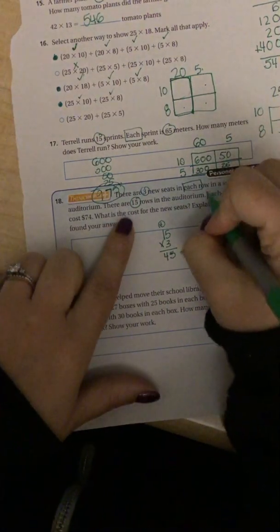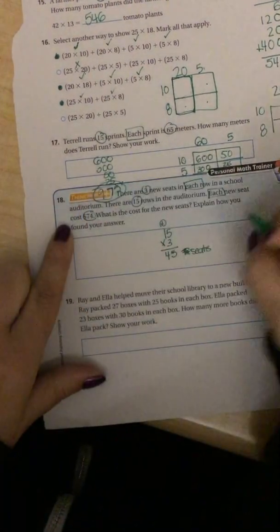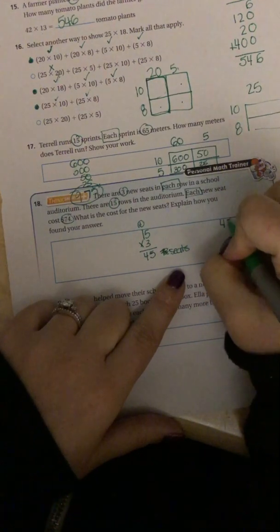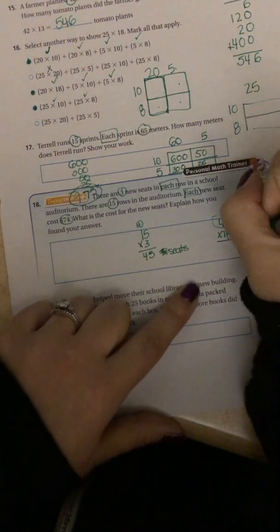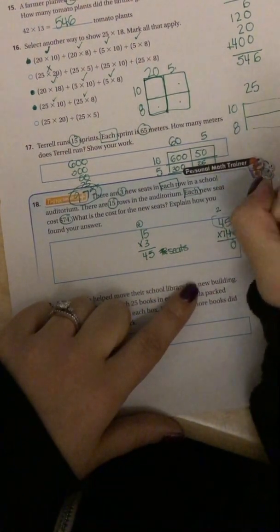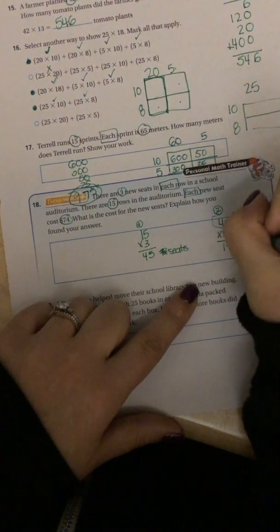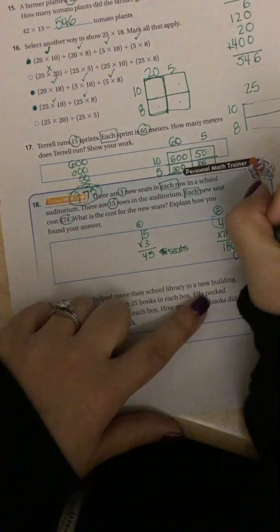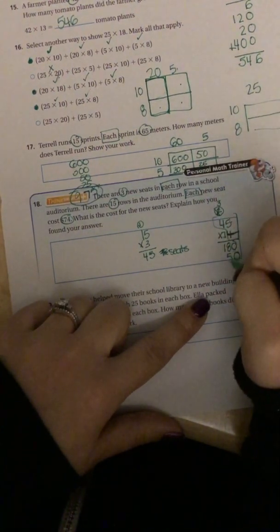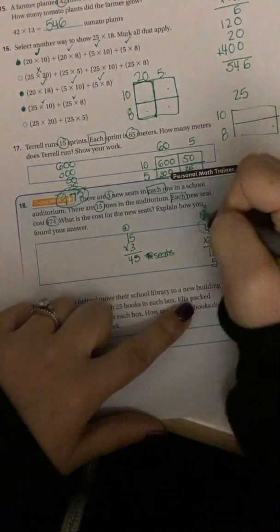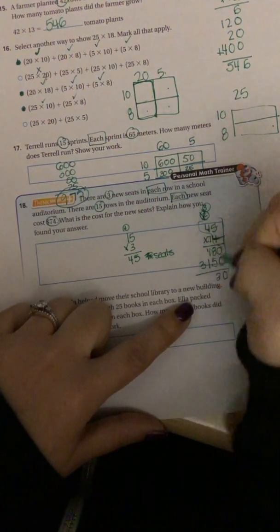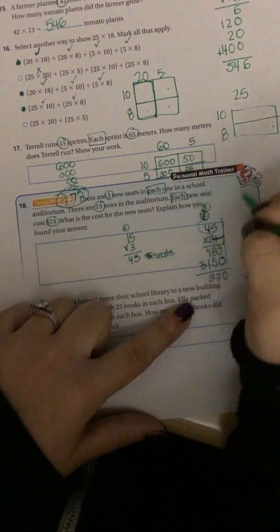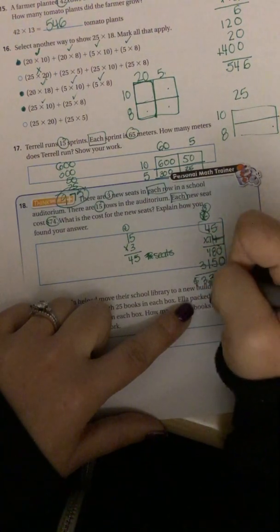And then if I keep reading, each seat costs $74. So now I'm going to do 45 seats, and each seat costs $74. 4 times 5 is 20. 4 times 4 is 16, plus 2 is 18. Add my 0, draw a collar. 7 times 5 is 35. 7 times 4 is 28, plus 3 is 31. When I add those together, I get $3,330.